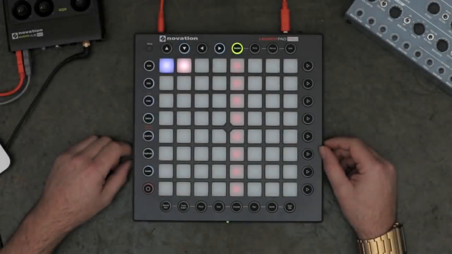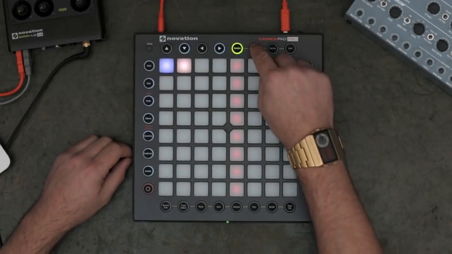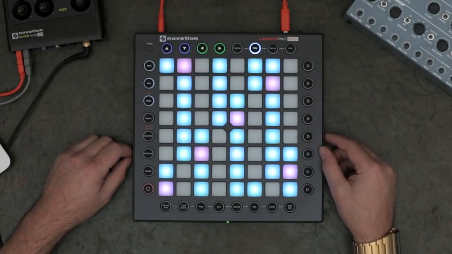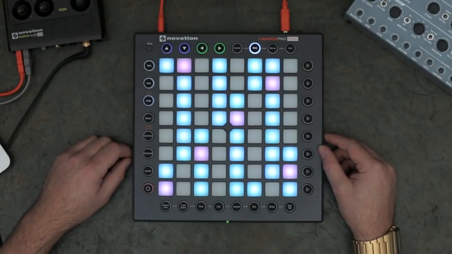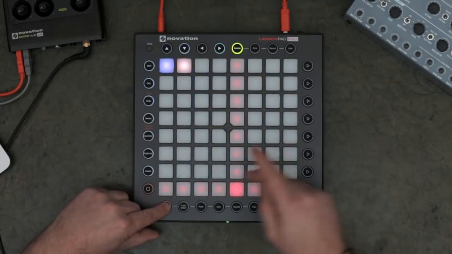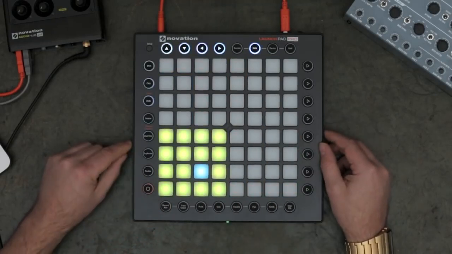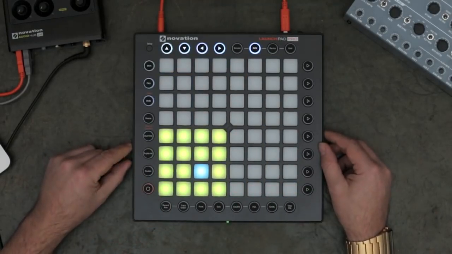Note Mode is a powerful feature of the Launchpad Pro. To access Note Mode, simply press the Note button from the Mode selector switches at the top of Launchpad Pro. In Note Mode, we have two means of controlling our instruments within Ableton. If I'm working with pitched or chromatic instruments, the Launchpad Pro will automatically select Chromatic Mode. If I'm working with a drum rack within Ableton, the Launchpad Pro will automatically select Drum Mode.